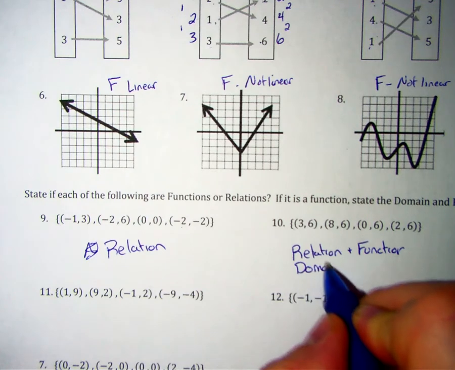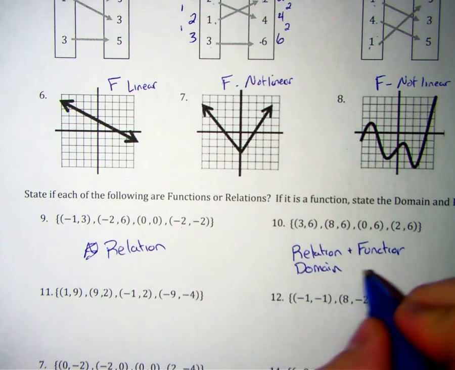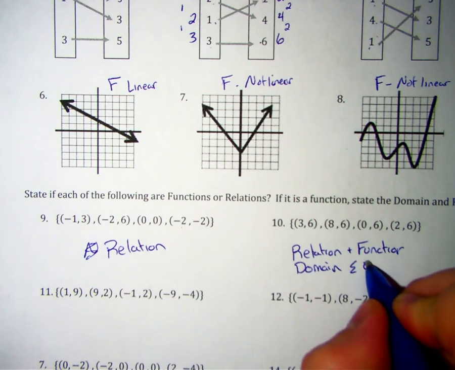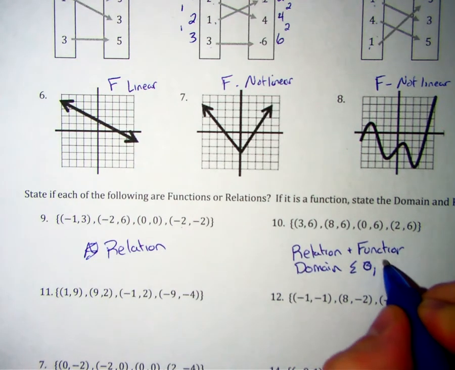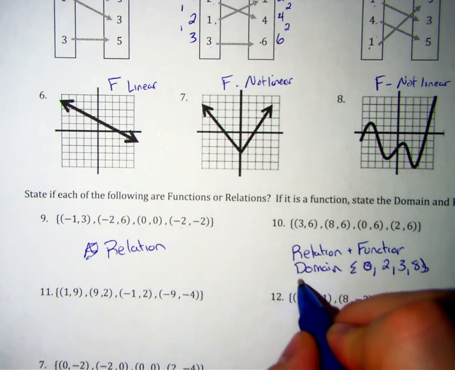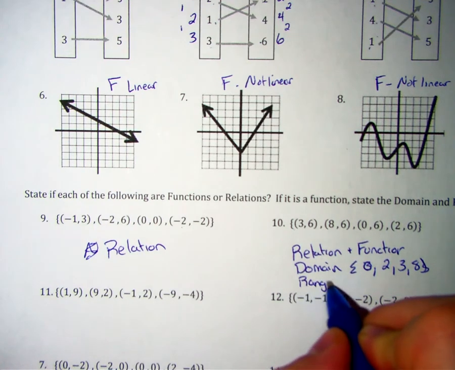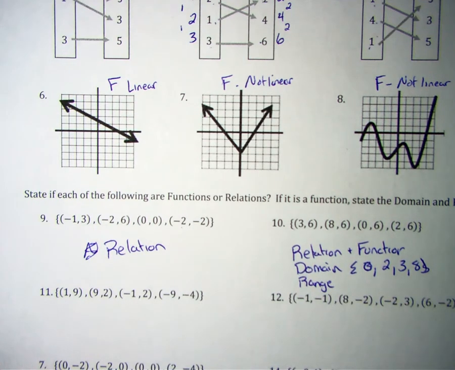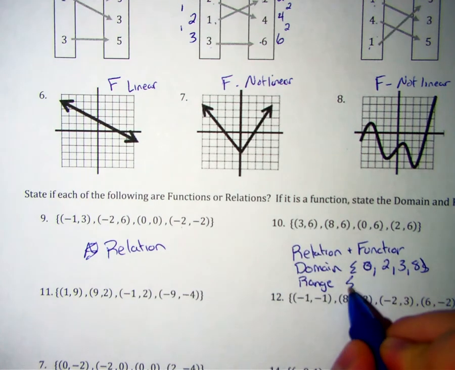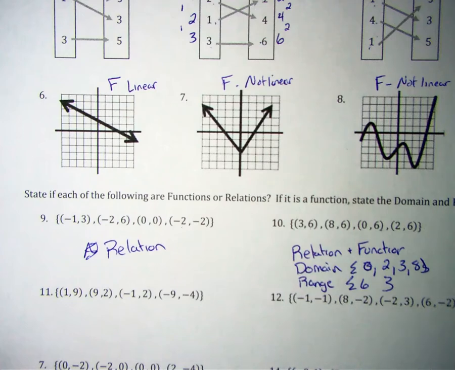Domain is all its possible x values: 0, 2, 3, and 8. The range is all of our possible y values. We have 6, 6, 6, and 6. So that was real quick and easy.